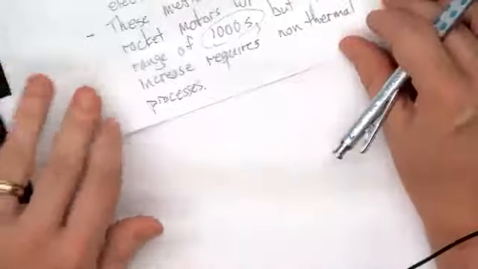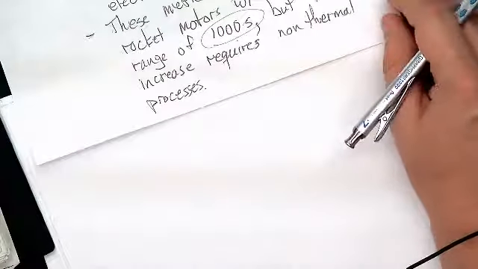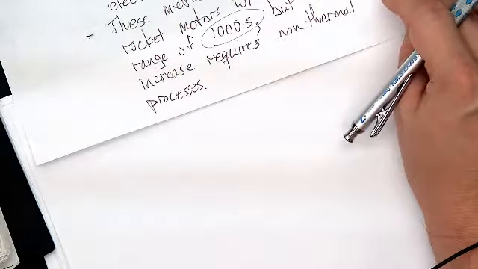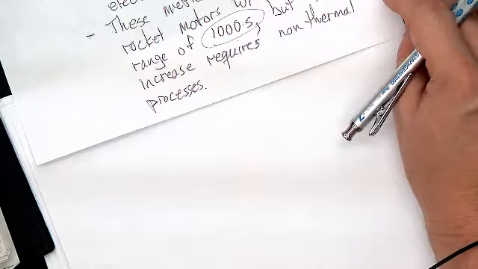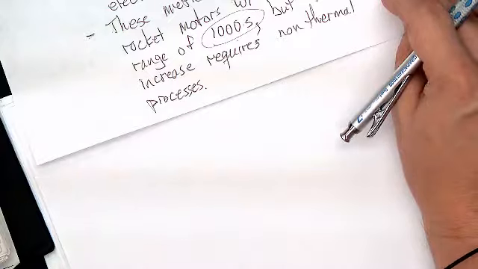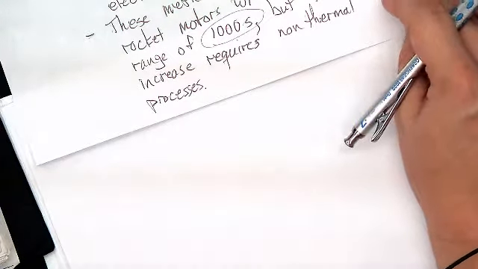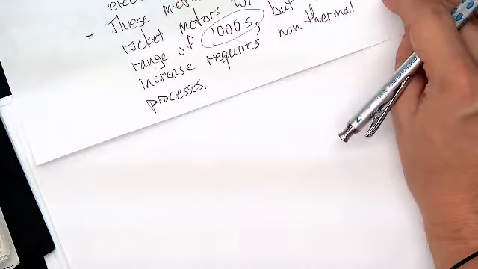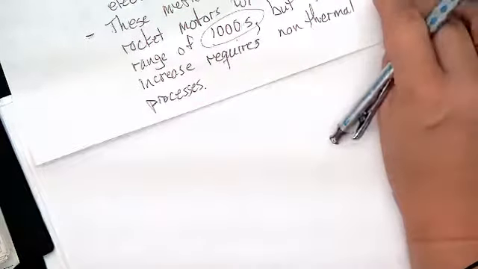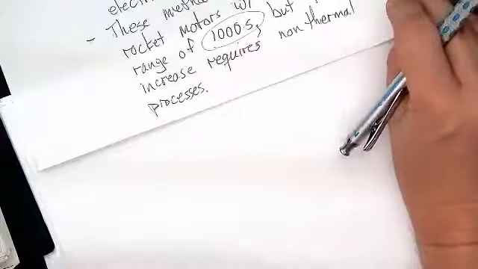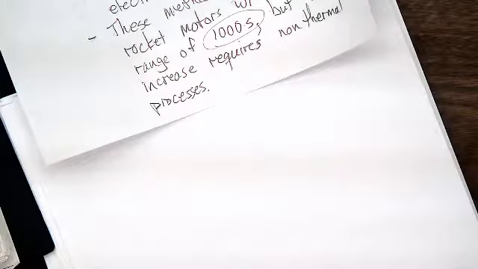So in this class later on, after we learn a little bit about electricity and magnetism, we will look at thermal processes in arc jets, resistive jets and other electrothermal devices. And then we'll be moving on to electrostatic and electromagnetic systems that divorce the thrust from the thermal processes so you can get to those higher Isps.